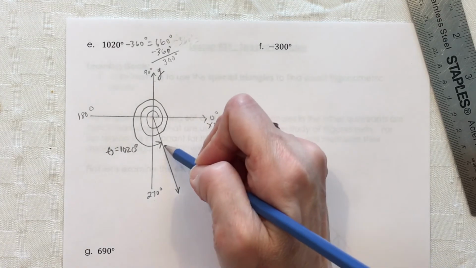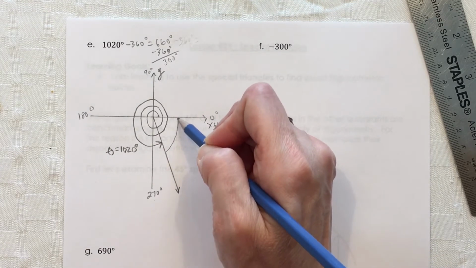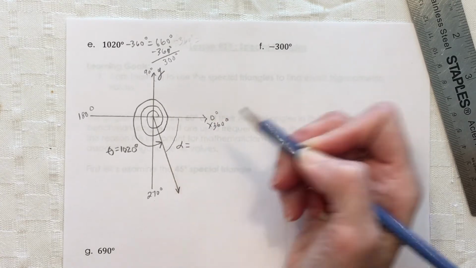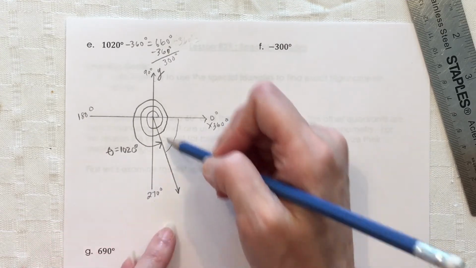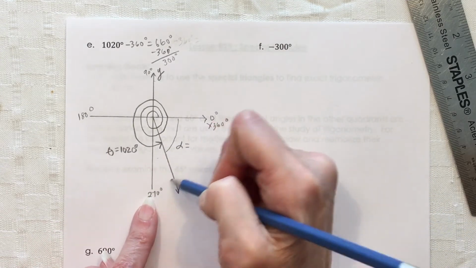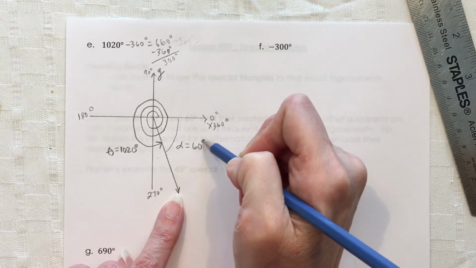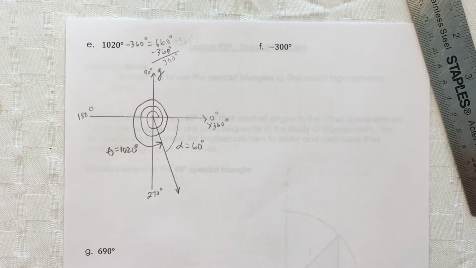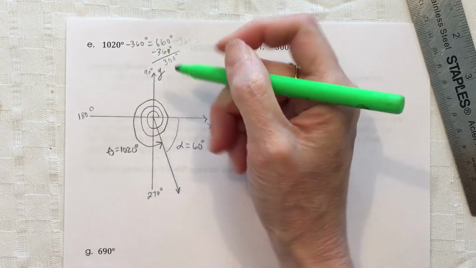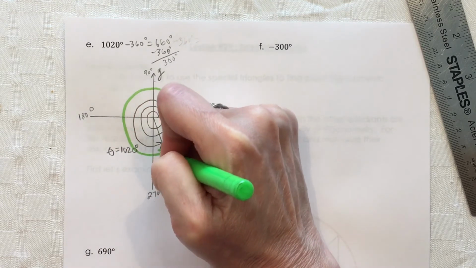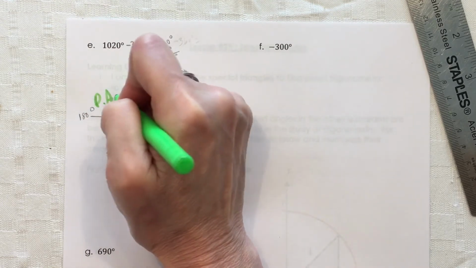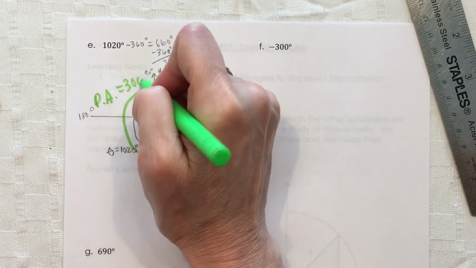Now we want to put alpha in. So alpha is always between the terminal arm and the x-axis, without an arrow. And we figured out that 300 is here. So there'd be 30 degrees in here between 270 and 300, but 60 degrees between the terminal arm and the x-axis. And then finally we need the principal angle, which always starts at 0, goes counterclockwise around to the terminal arm, and we'll use P.A. It is 300 degrees.